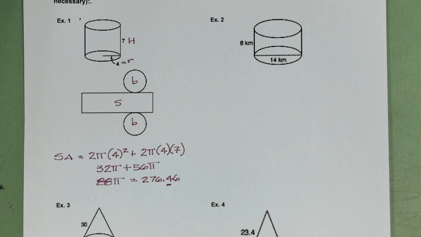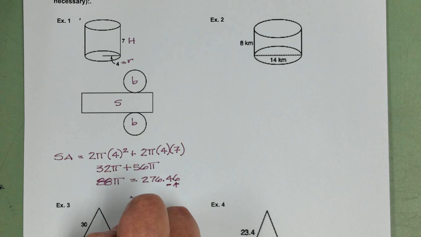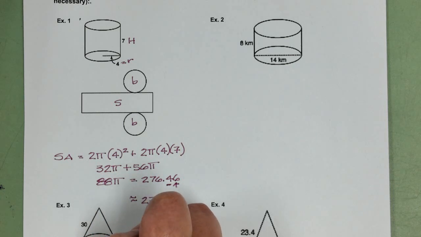This is the nearest tenth, which means I need to look at the next digit to determine if I'm going to raise that 4 to a 5 or leave it alone. Since the next digit is a 6, this 4 is going to become a 5. So we have 276.5. I don't have any units, so I'm just going to put units squared.